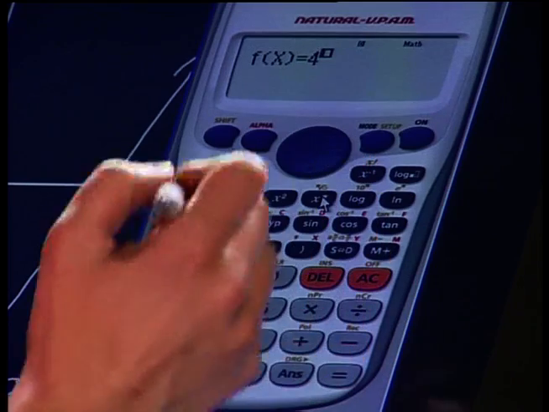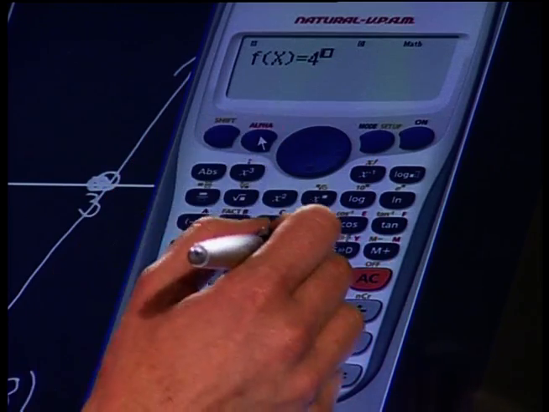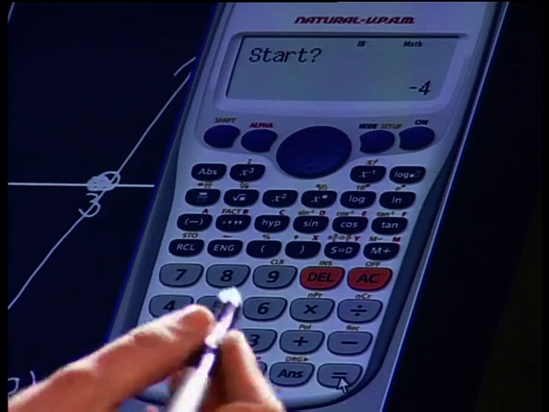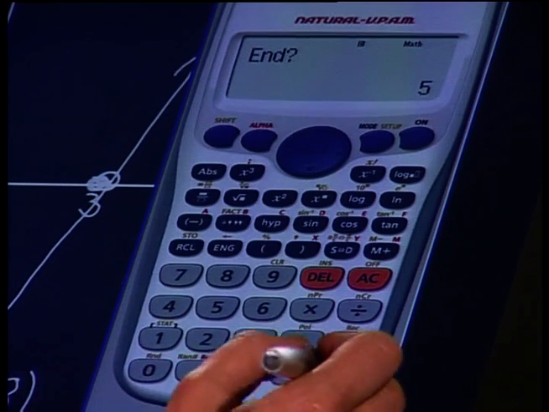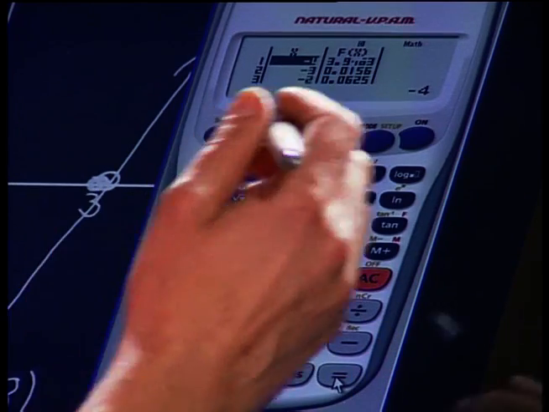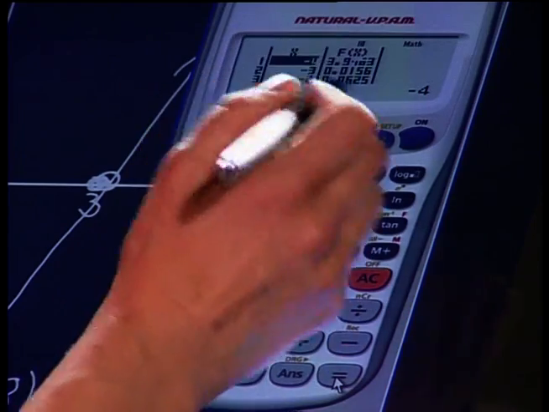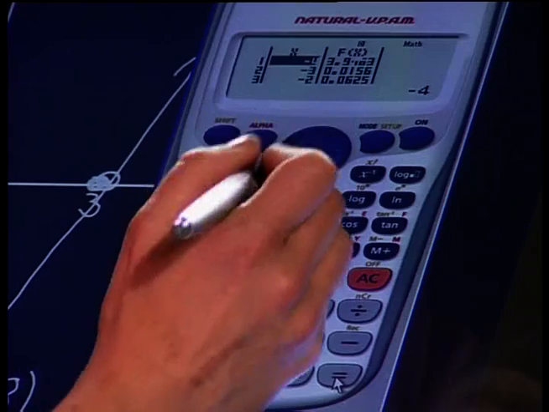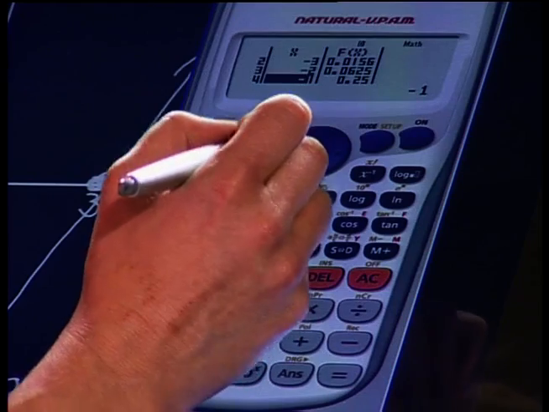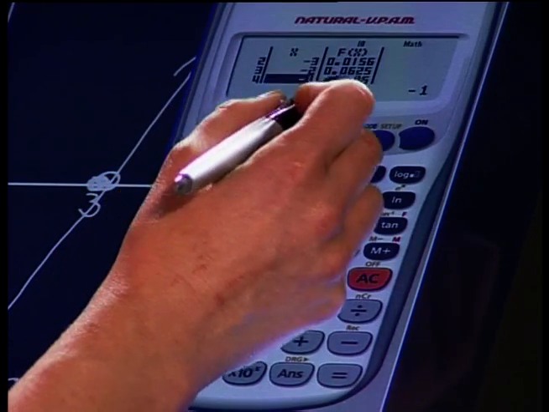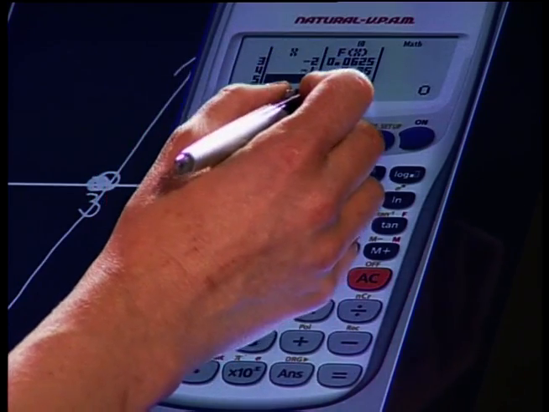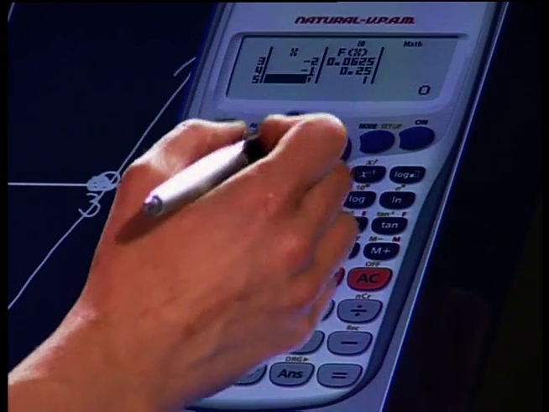So I'm going to say f of x is equal to 4 to the power x, right? And I'm going to enter that equation. It says to start at minus 4, why not? That's fine. End at 5, that's fine. Steps 1, that's absolutely fine. So it's not that important to us, the values that are not whole numbers, but we can have a look here and we can see that where x is equal to -1, y is a quarter. Where x is equal to 0, y is 1, which means that I've worked correctly.